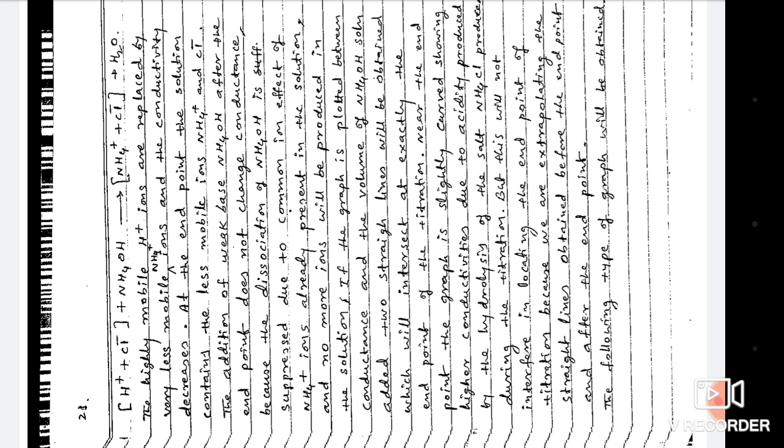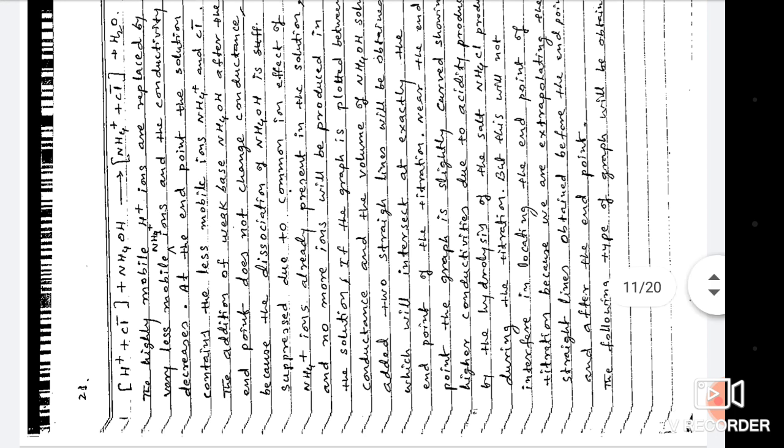Near the end point the graph is slightly curved, showing higher conductivity due to the acidity produced by the hydrolysis of the salt ammonium chloride produced during the titration, but this will not interfere in locating the end point of the titration because we are extrapolating the straight lines obtained before the end point and after the end point. The following type of graph will be obtained after the titration of a strong acid with a weak base.